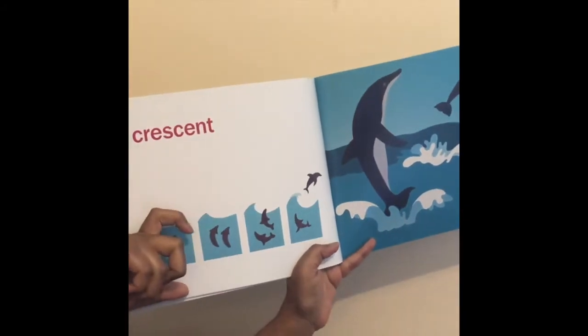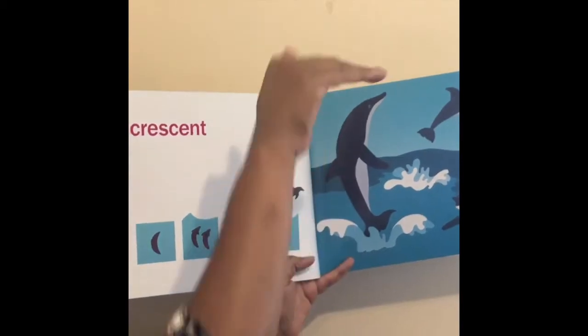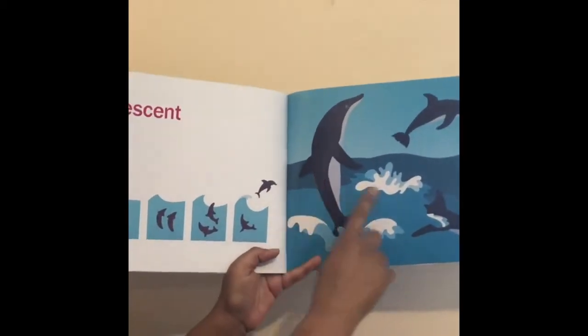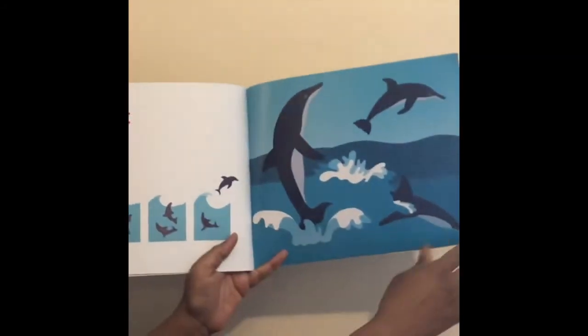So there's a crescent here looking like a C. And here are the dolphins. They're going in and out of the waves. In and out of the waves. There are three dolphins. And that shape is a crescent.